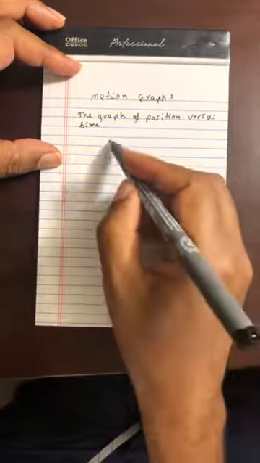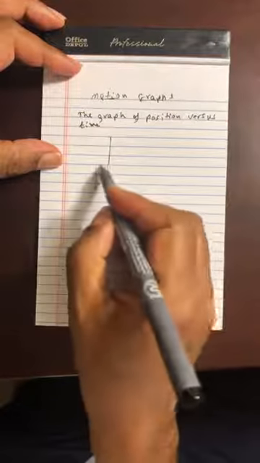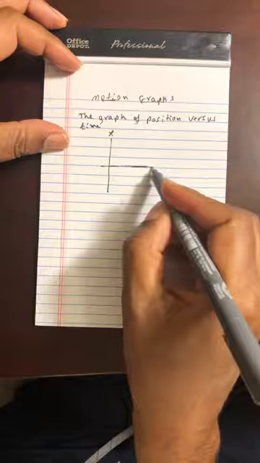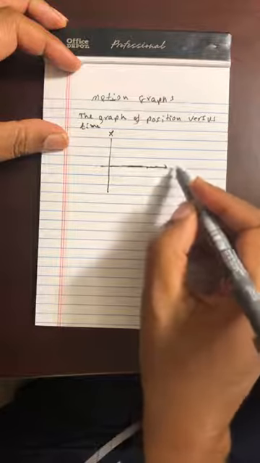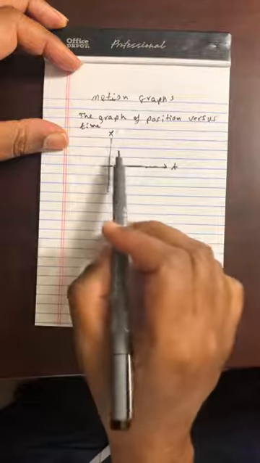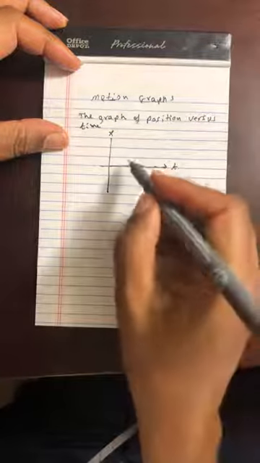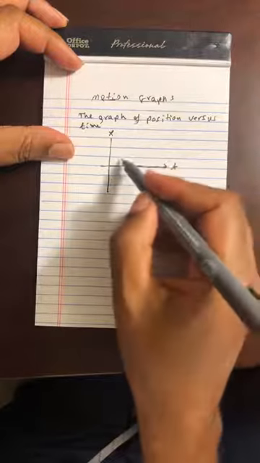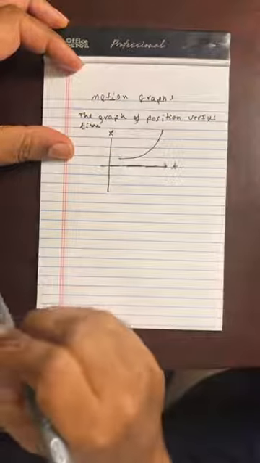So let's put the position on the vertical axis and time on the horizontal axis like this. So this is what you call a motion graph. Let's say the graph of the position versus time for a certain particle looks something like this, okay?